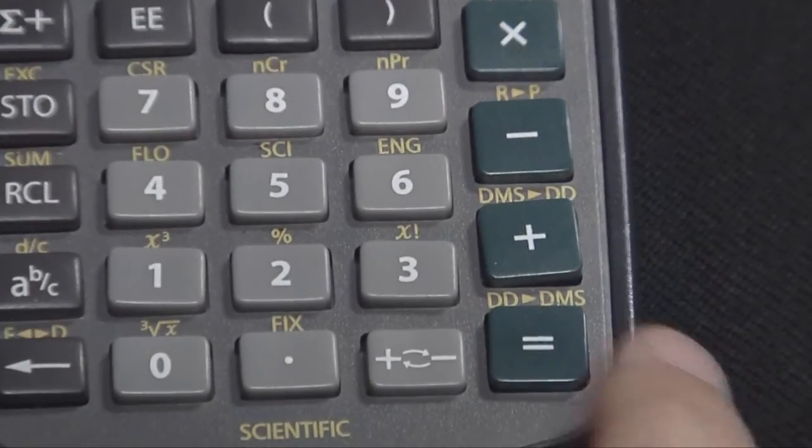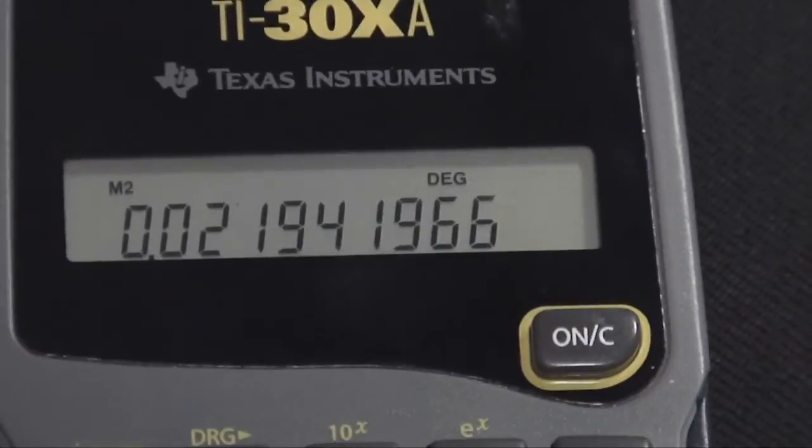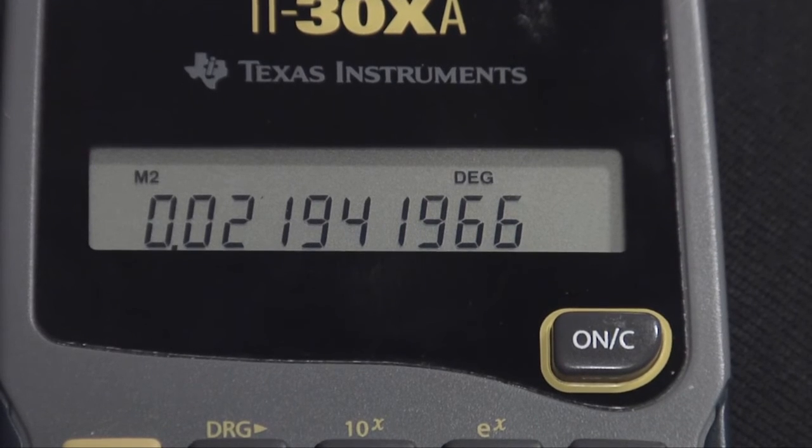But now, as I hit equals, I have the final binomial value of 0.02194, etc. So the probability of having 15 items and choosing exactly 13, when the probability of choosing an item is 0.6, the overall probability of picking exactly 13 was 0.0219, etc.